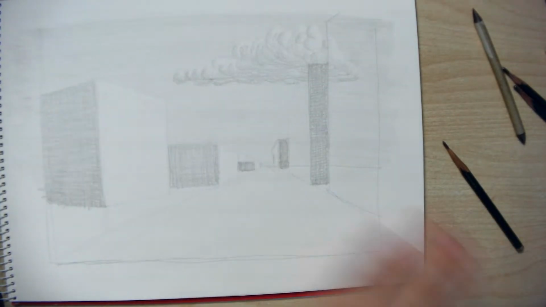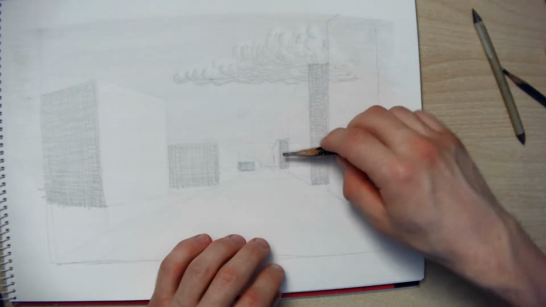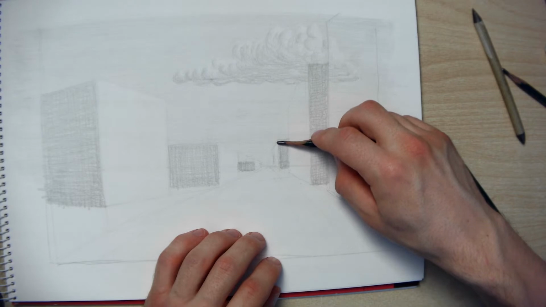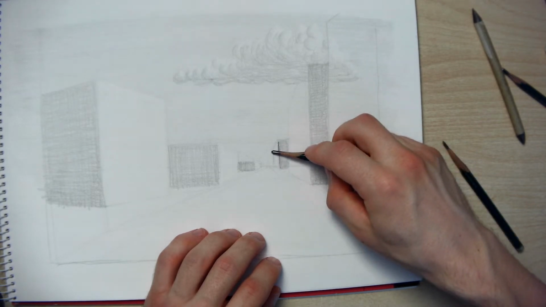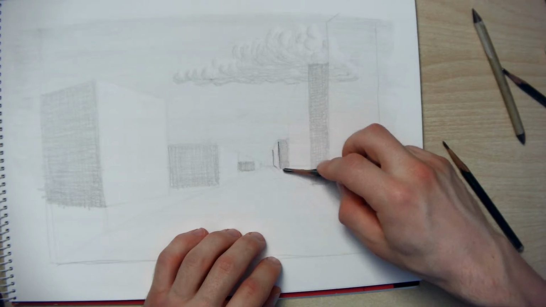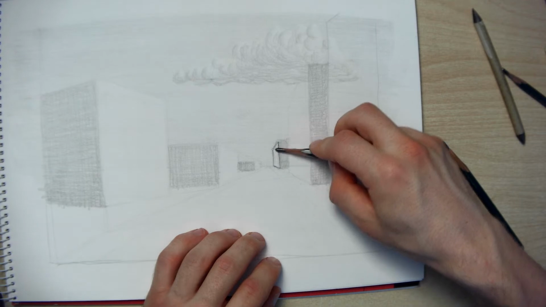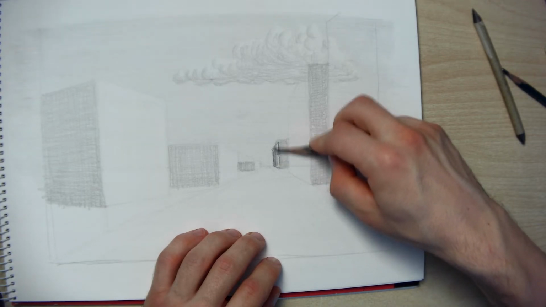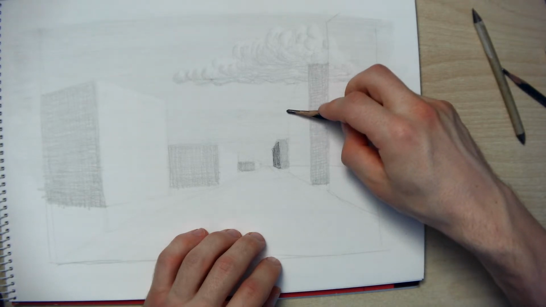And over to the right side, we've got the faces of the buildings pointing away from the sun. So I'll use the 3B pencil and make those areas right here rather dark. Give them a shadow value.